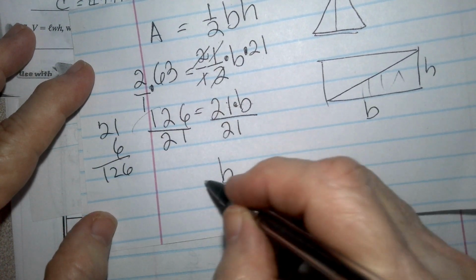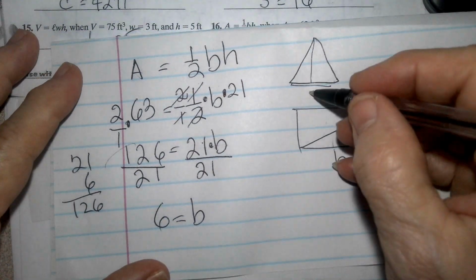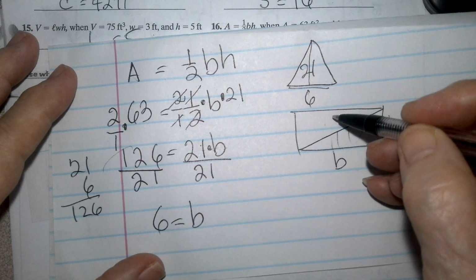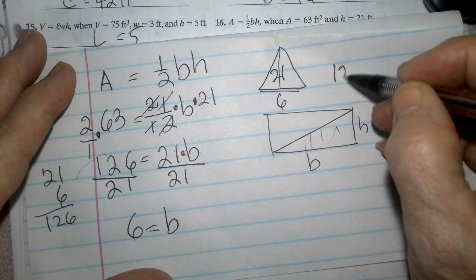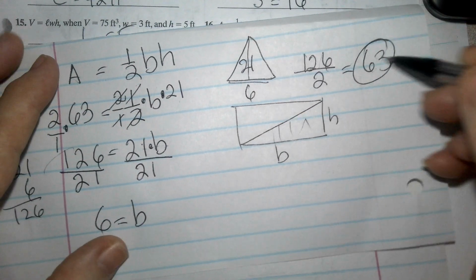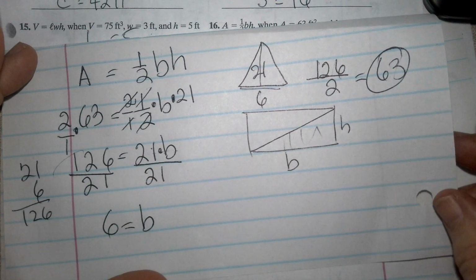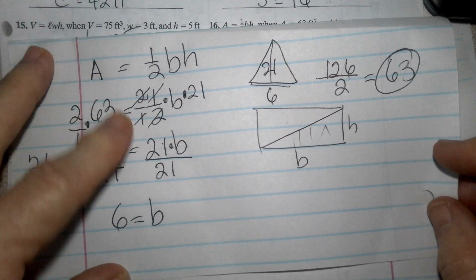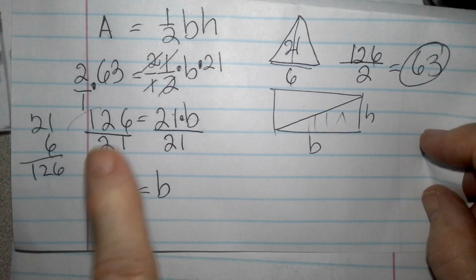So the base is equal to 6, such that if I had that base of 6, the height of 21, and I took base times height, which is 126, divided by 2, I would have an area of 63, which is what we started with. Okay. Again, make sure you have all the work, because that's what I'm going to be looking at. Does anybody else need this?